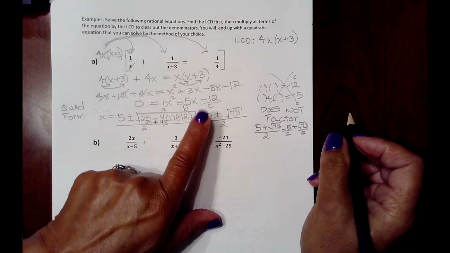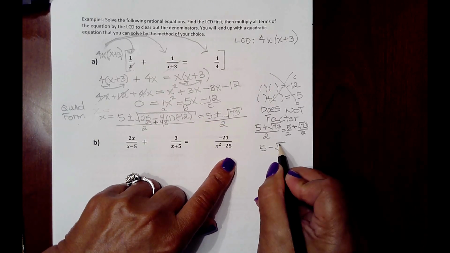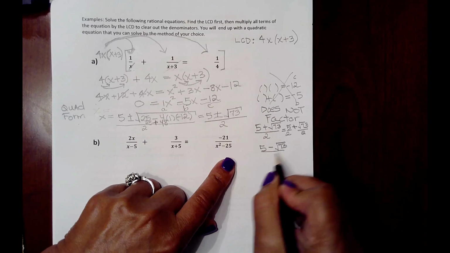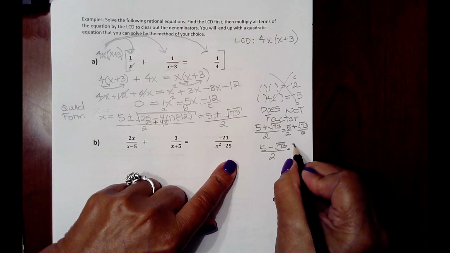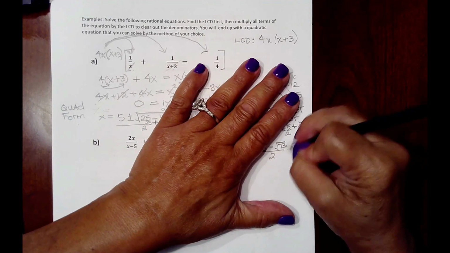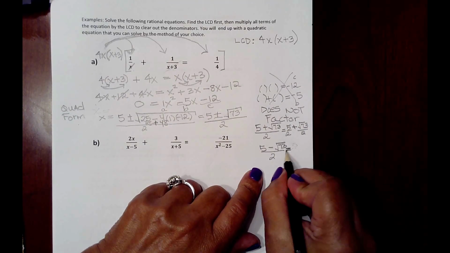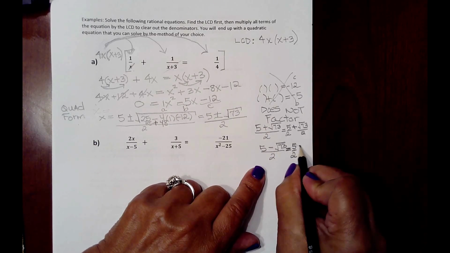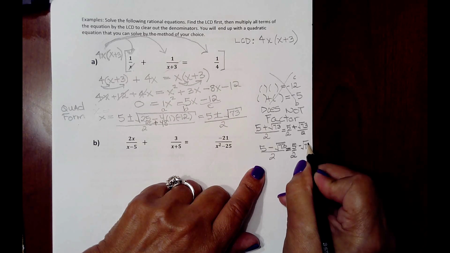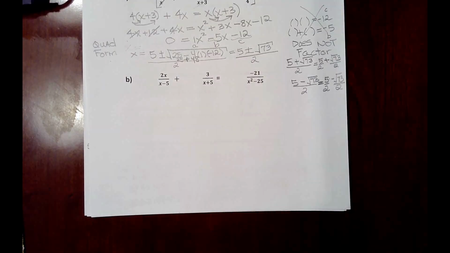And then the other answer here is 5 minus the square root of 73 over 2. And again, that can also be split up into two fractions. It would be this over 2, 5 over 2 minus square root of 73 over 2. Whew, exhausting, this section. A lot of techniques.